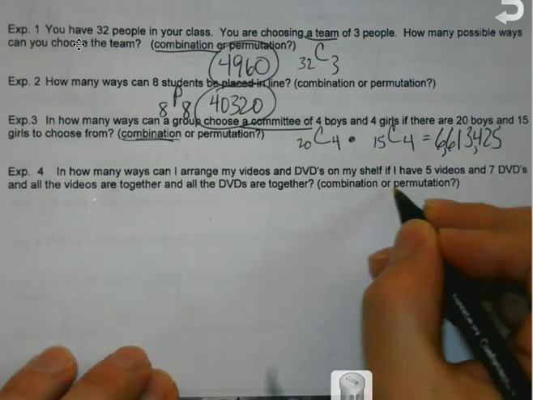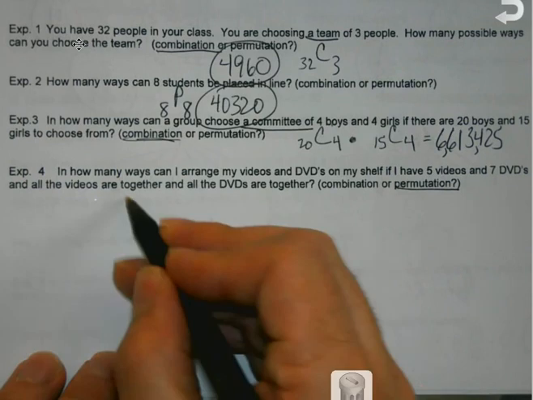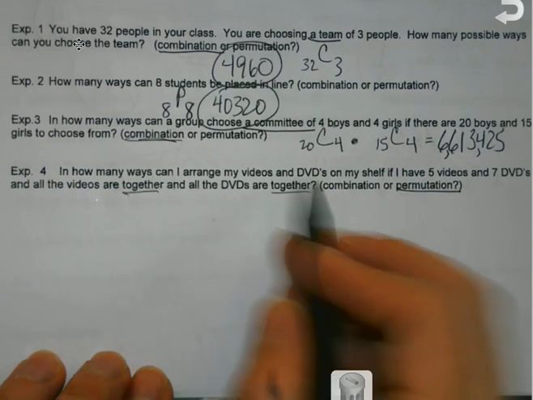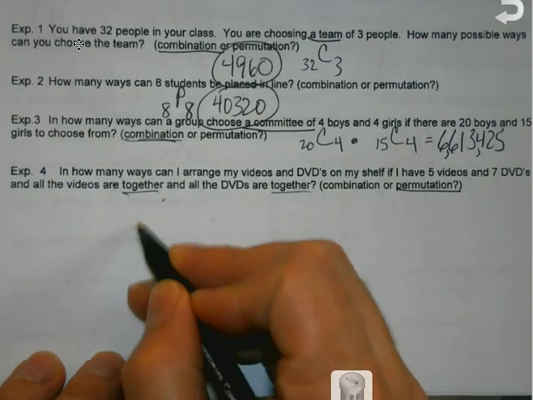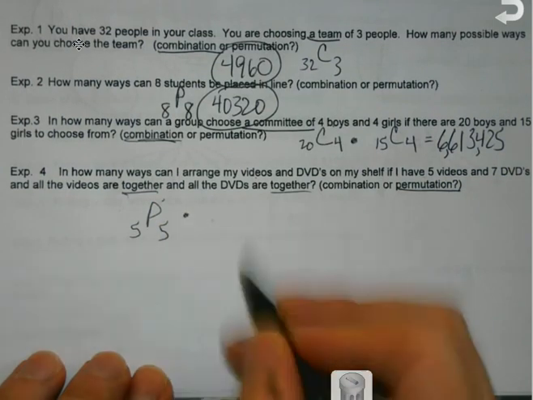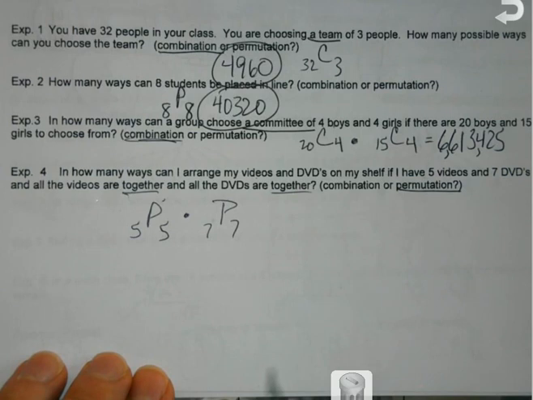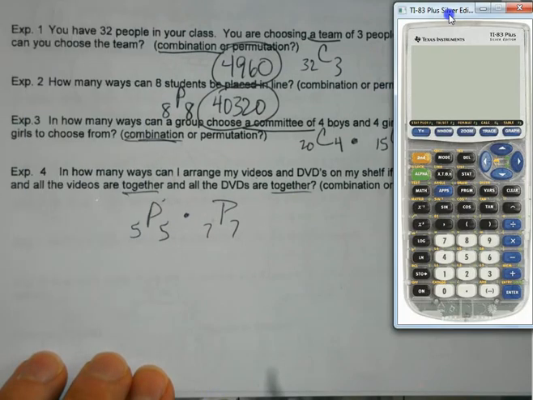So here, we're going to be looking at a permutation. And it's also important that they tell us they're together. So if my videos are together and I have 5 of them, I'm putting those 5 together in their order. If my DVDs are together, I got 7, I'm putting them together in their order.